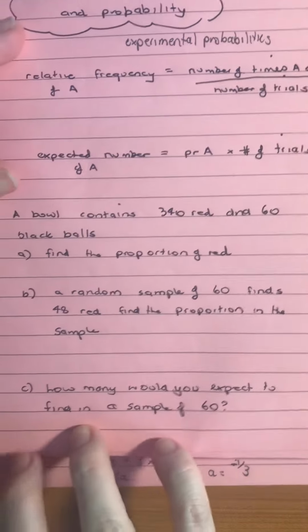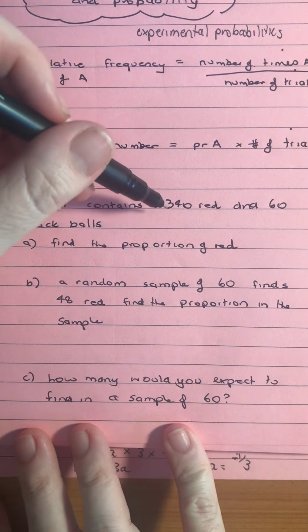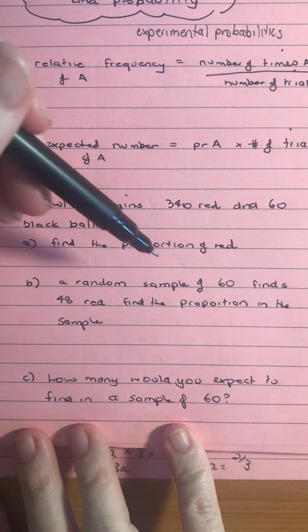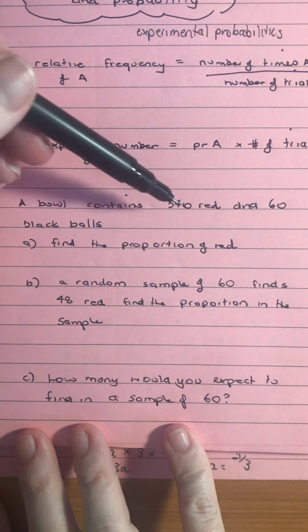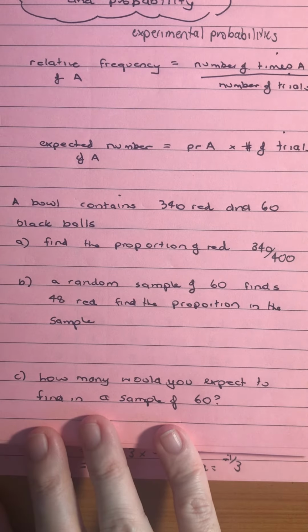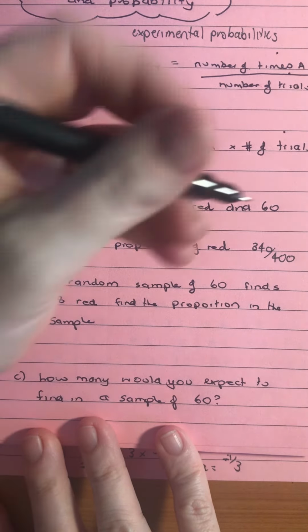We've got a little scenario here with a bowl. It has 340 red balls in it and 60 black balls. We want to find the proportion of red. So we need the total. So we've got 340 plus 60 is 400, and 340 of them are red. So we could then simplify that, and we would get 17 over 20.